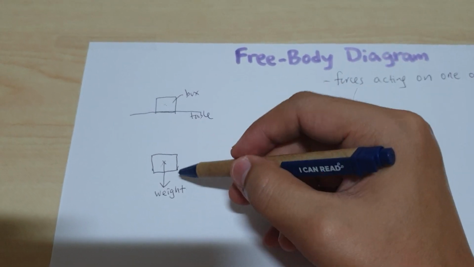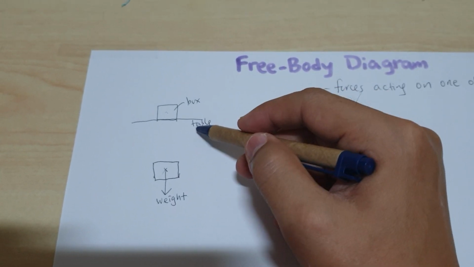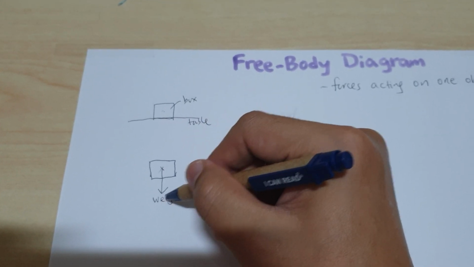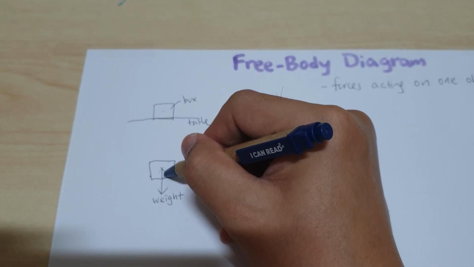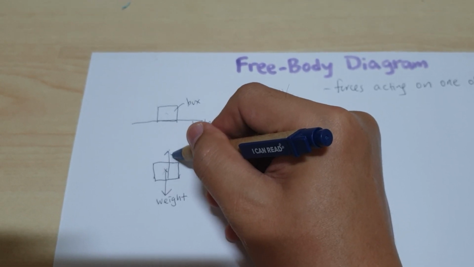The other force that is acting on the box will be the contact force by the table on the box. So if the box is pushing the table, the table should be pushing back at the box.